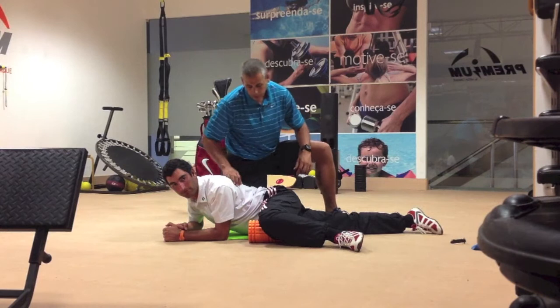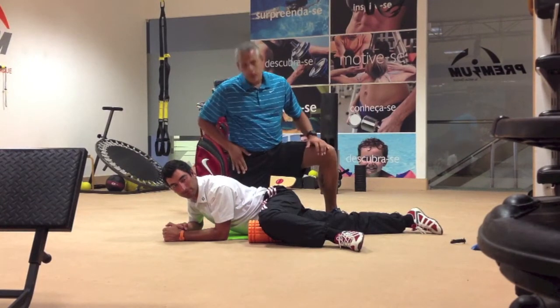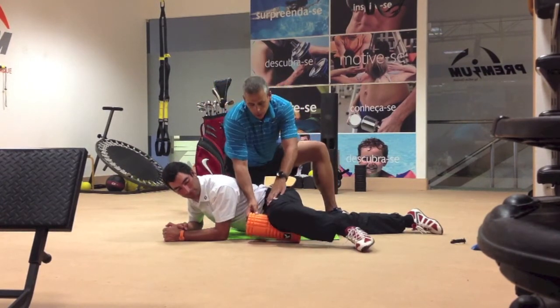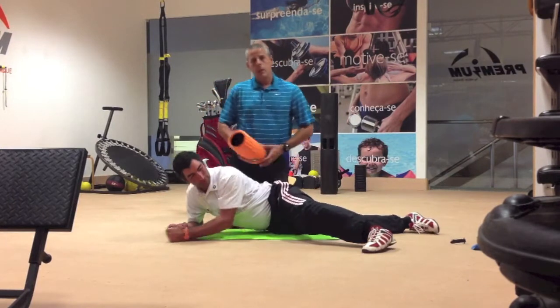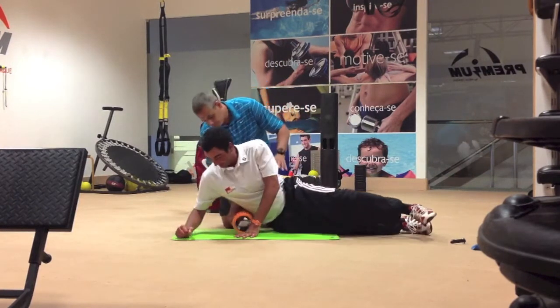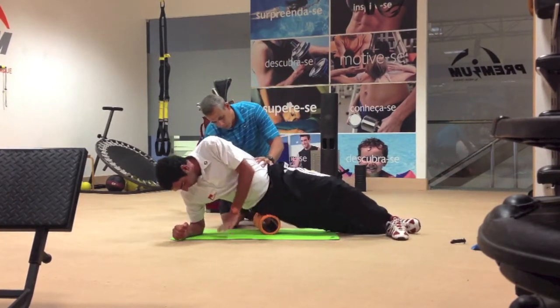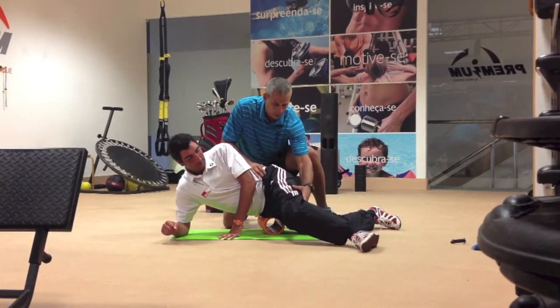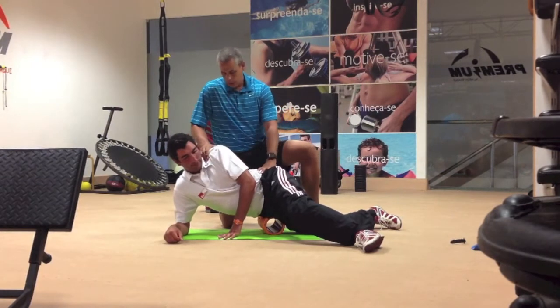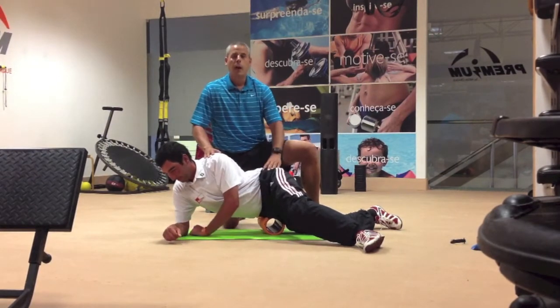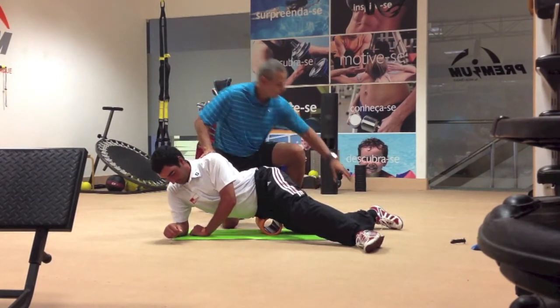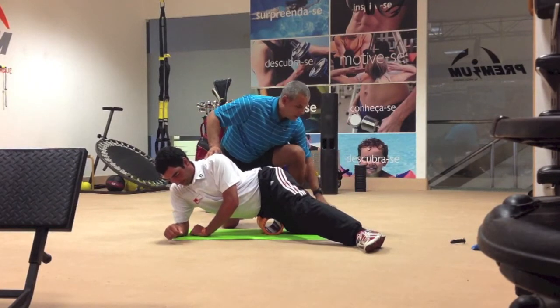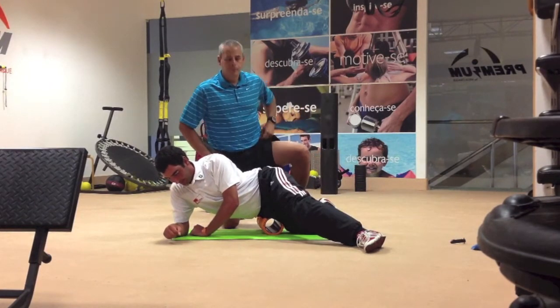The next one that we are going to target is the TFL. So, to target the TFL, Tiago is lying on the side. We are going to put the grid here. The leg is going to stabilize like that also, and the trunk will be at a 45-degree angle. The back leg is going to be bent.